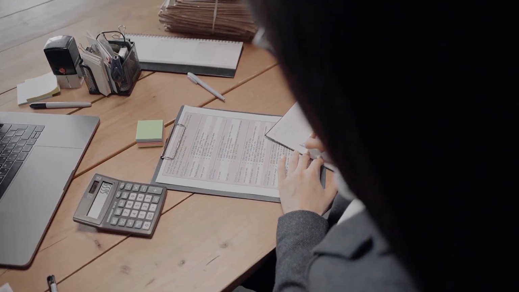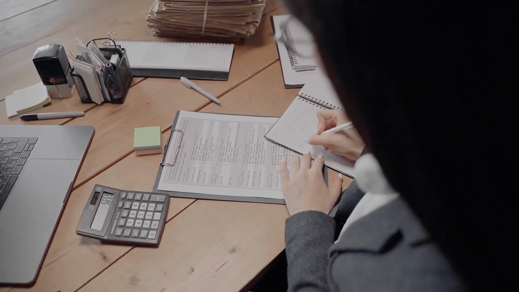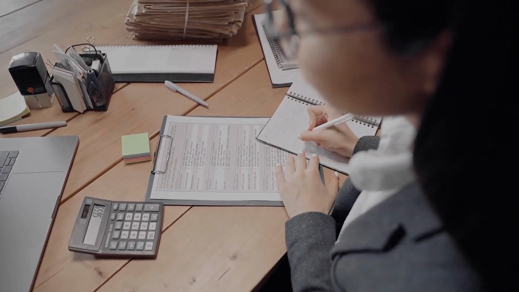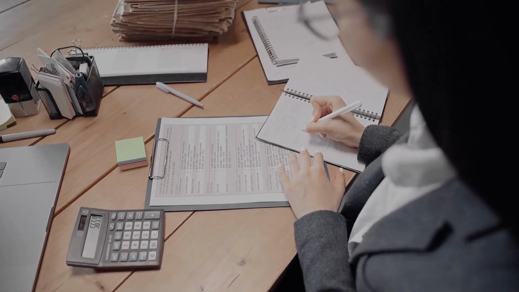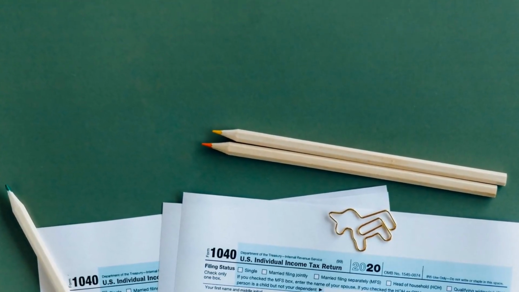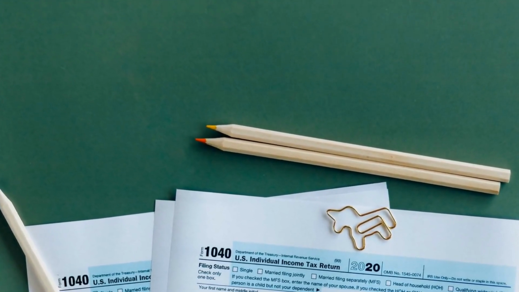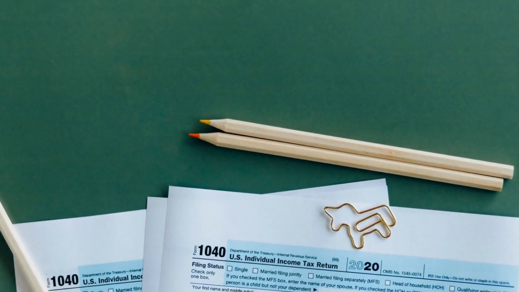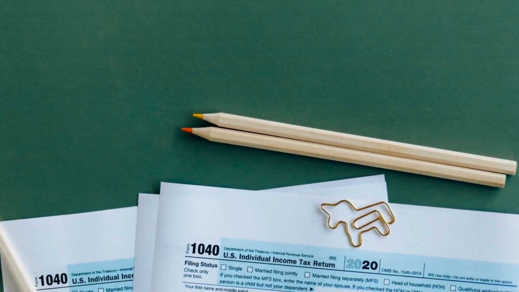Understanding your tax obligations as a North Carolina LLC owner is crucial for maintaining compliance and avoiding penalties. North Carolina has specific tax requirements that every LLC owner should know about. Limited liability companies in North Carolina are typically taxed as pass-through entities at the federal level.